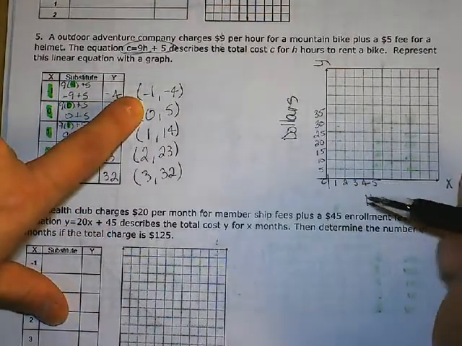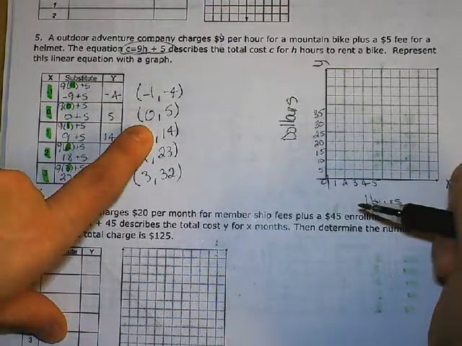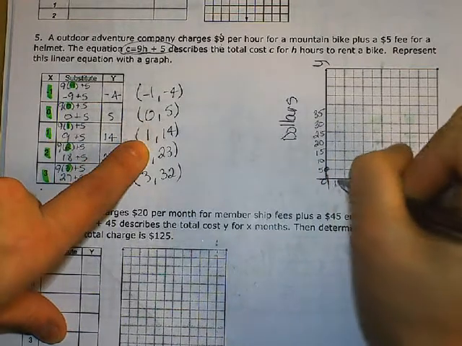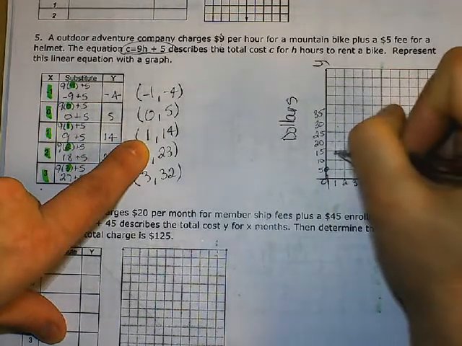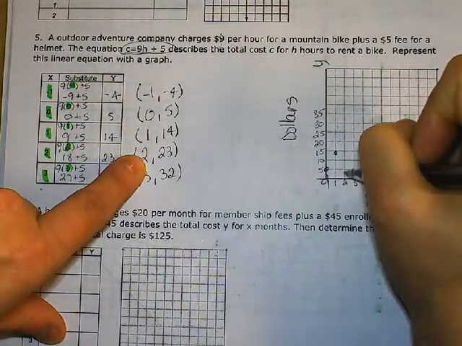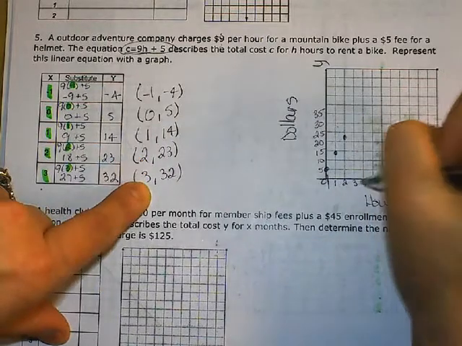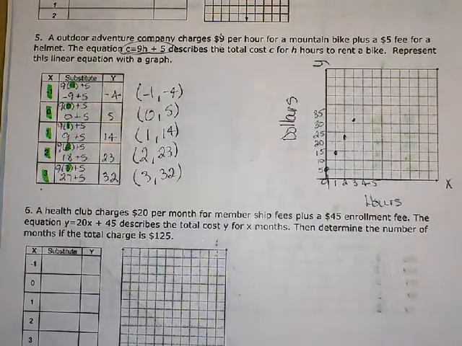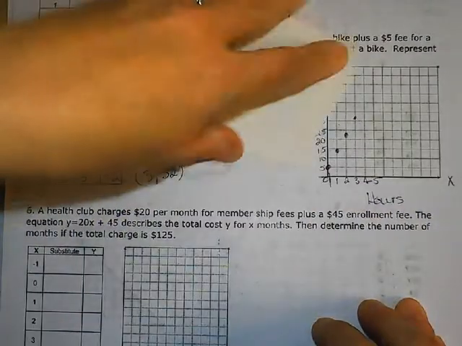I can't do negatives because it's not on our graph, so I'm going to plot this one, 0, 5, 1 and 14, 2 and 23, 3, and 32. And again, I'm going to use a straight edge to connect my dots.